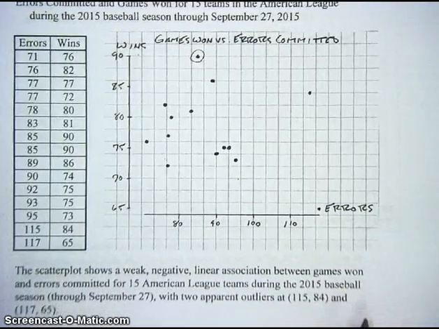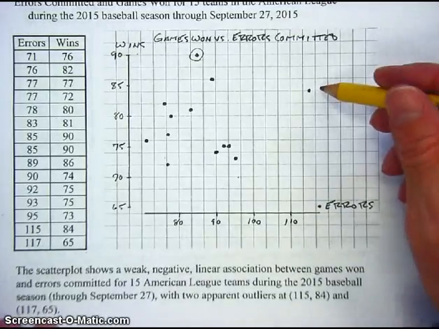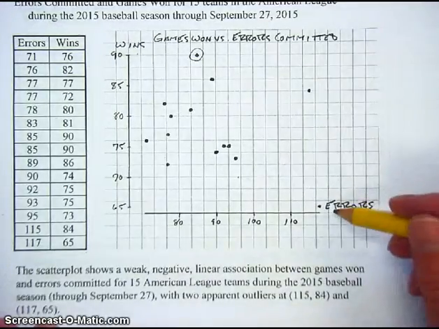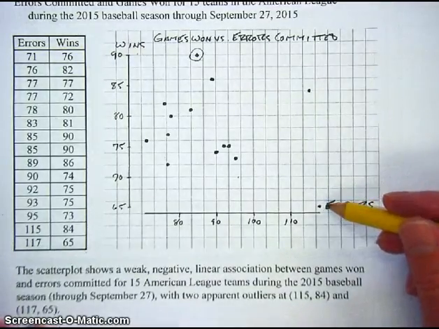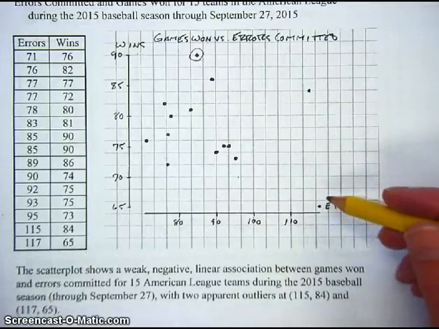Okay, now this scatter plot shows a weak negative linear association between games won and errors committed for the 15 American League teams during the 2015 baseball season through September 27th. With 2 apparent outliers, we have one here at 115 and 84, and here at 117, 65, which was almost hiding away down here in the corner.